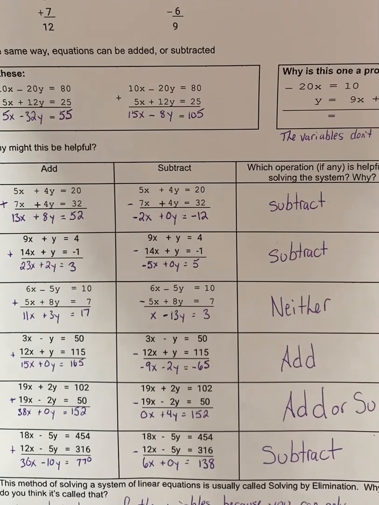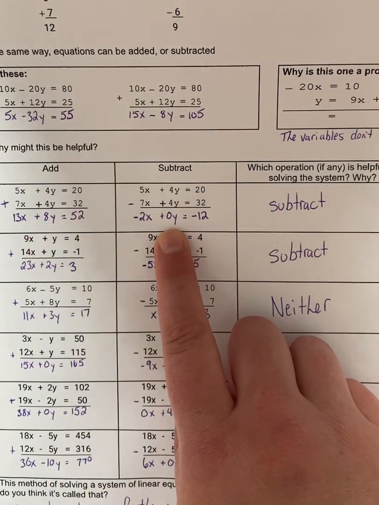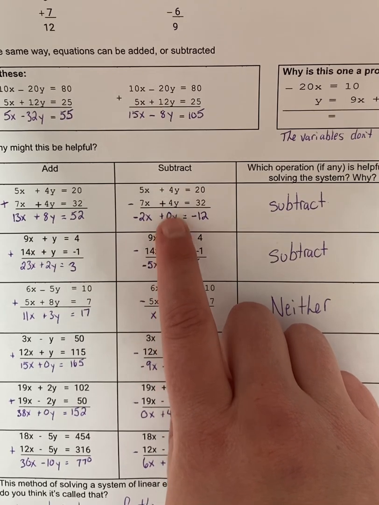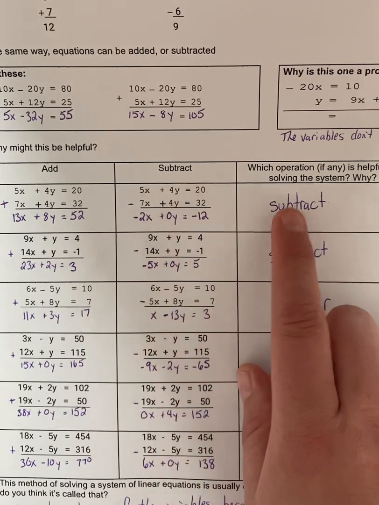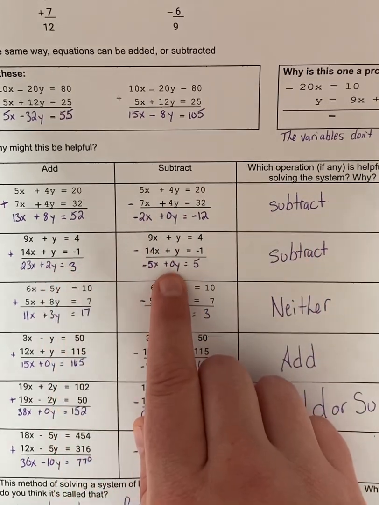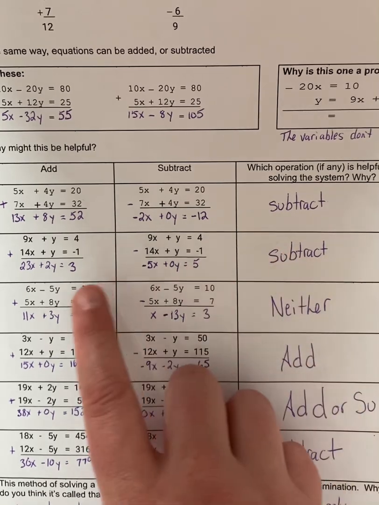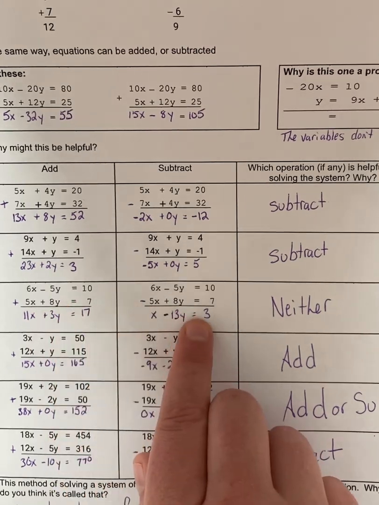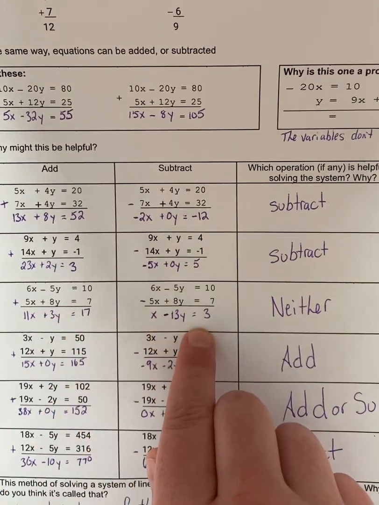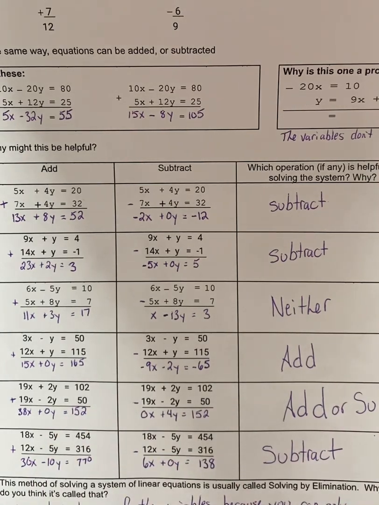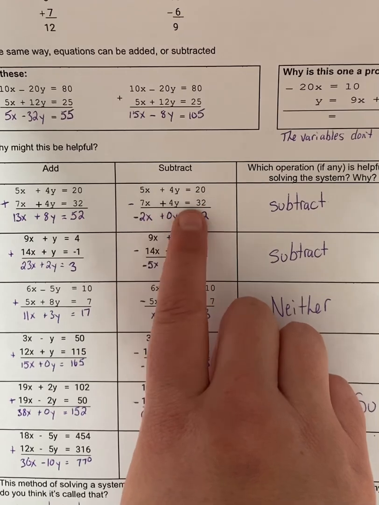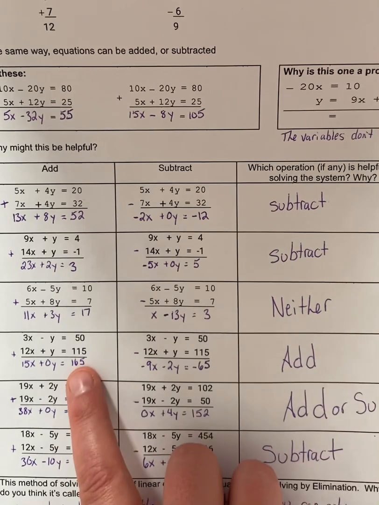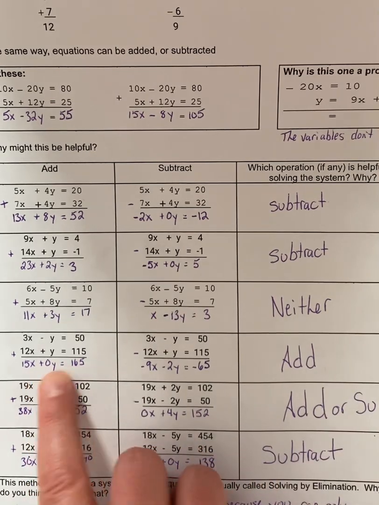So the moral of the story here is that with this piece, if I subtract, I end up with 0y, right? So what have I done? I have gotten rid of a variable. So subtracting is more useful. Here, I got rid of a variable, so subtracting is more useful. Here, I didn't get rid of anything. I added, I subtracted, I got the same thing. I still have two variables. This is not helpful because as we said last week, in order to solve an equation, we need only one variable left. What's really great about this is I have one variable left. I could solve that. Here, if I add them together, I end up with a 0y, so adding is best.